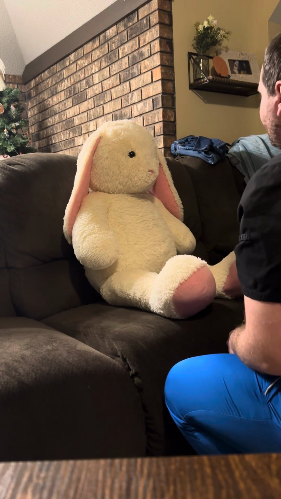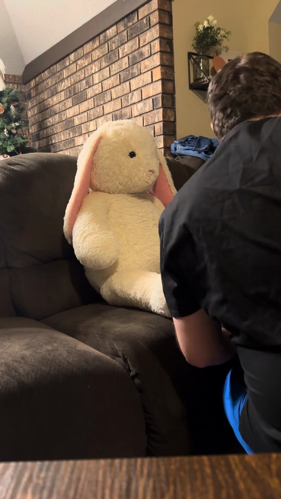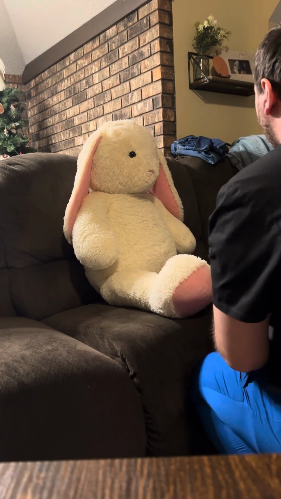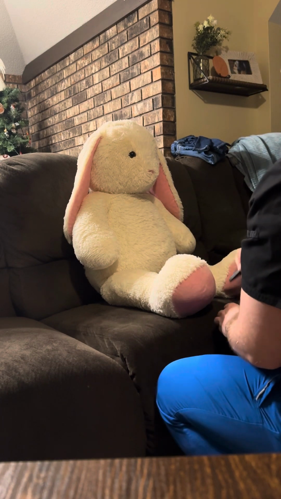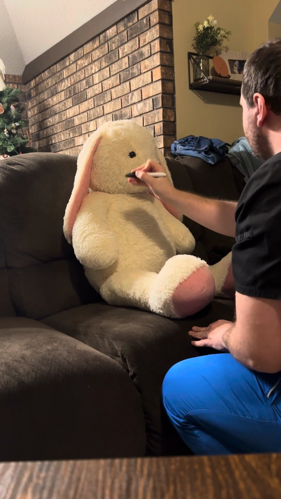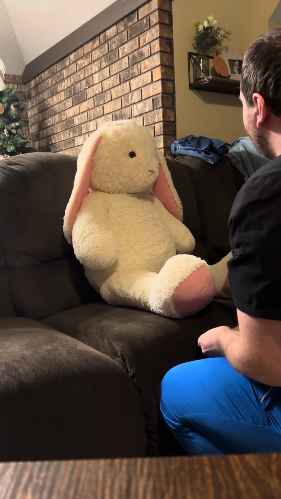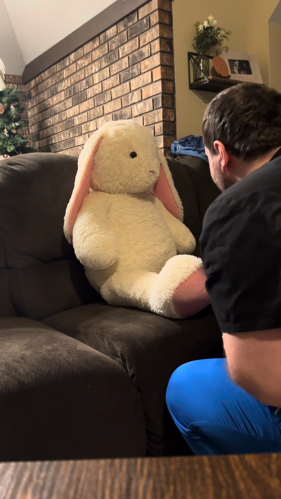I'm going to assess the patient's pupillary response. I'm going to ask the patient to look at the far wall there. Using my pen light, I'm going to briefly shine a light over each of the patient's eyes, making sure that the pupils are both equal and reactive.